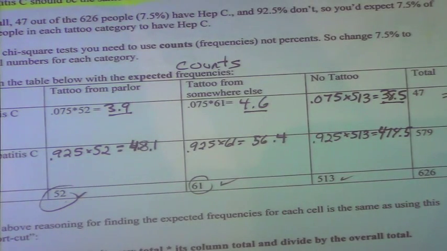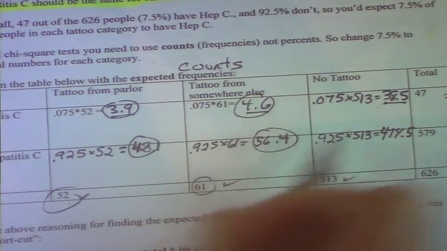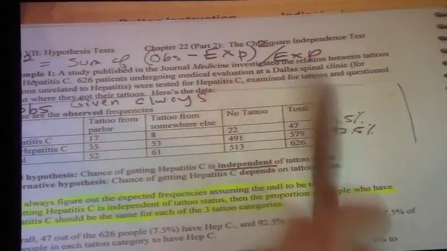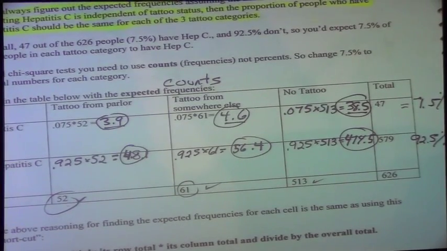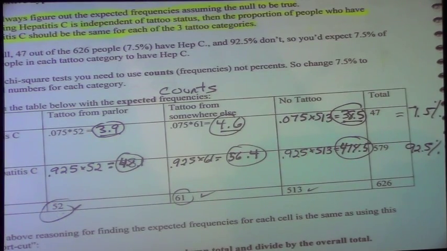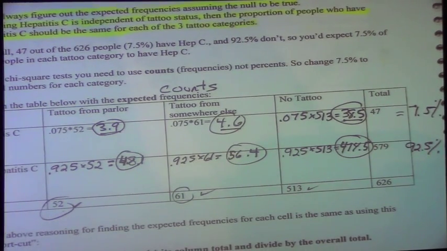So now we finally got our expecteds. Let's circle them. And now we are ready to just, all we have to do is plug them into this formula. Okay? Any questions so far? Oh, all right. Now, what did I say here? Before we just plug, because the rest is just plugging it into the formula. Just plugging it in.